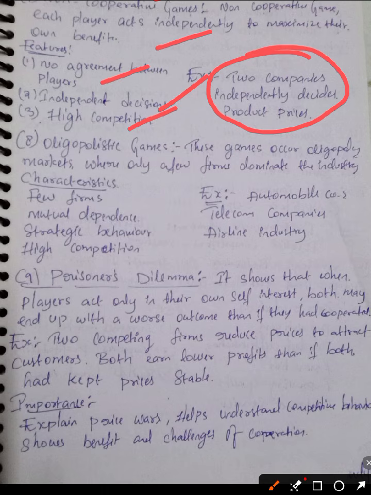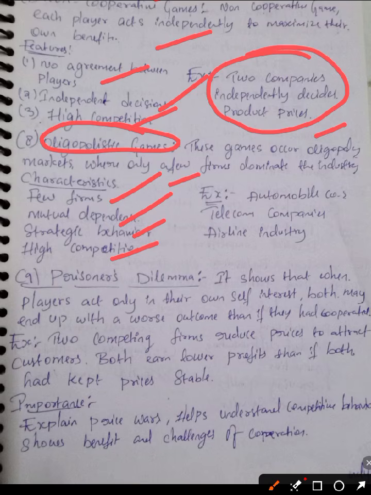Now, oligopolistic games. You will get this kind of question in short answers. These games occur in oligopoly markets where only a few firms dominate the industry. Characteristics: few firms, mutual dependence, strategic behavior, high competition. Examples: oligopolistic firms like automobile companies, telecom companies, and airline industries.